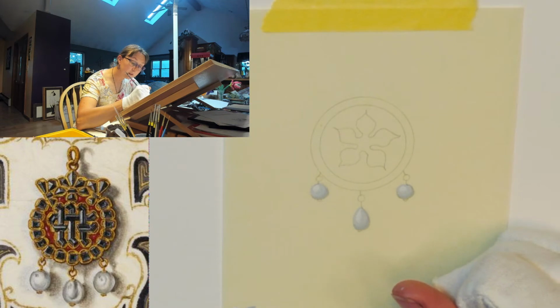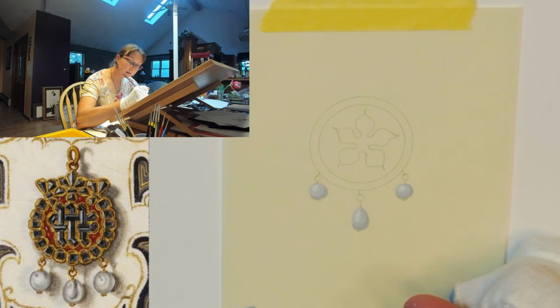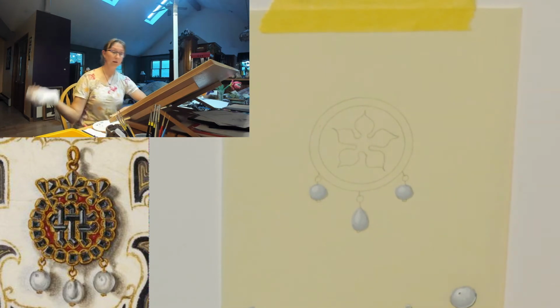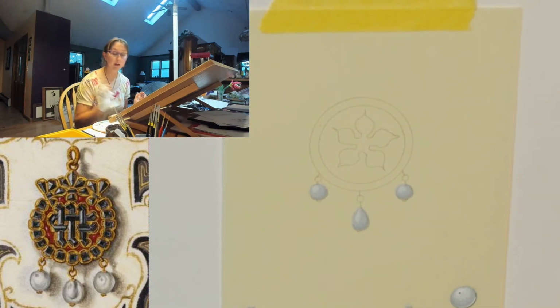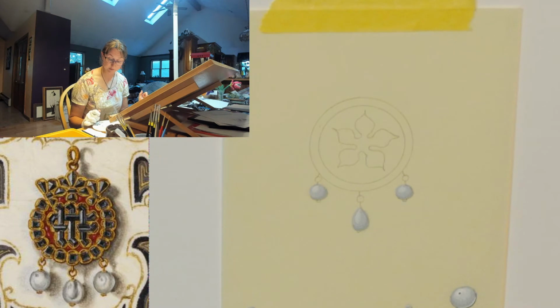And we just do a little zoop at the top. And then this dark gray that we mixed, a little tiny edge at the bottom, and there's a little mostly round ball.